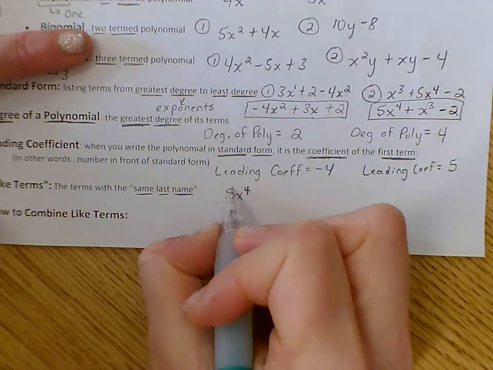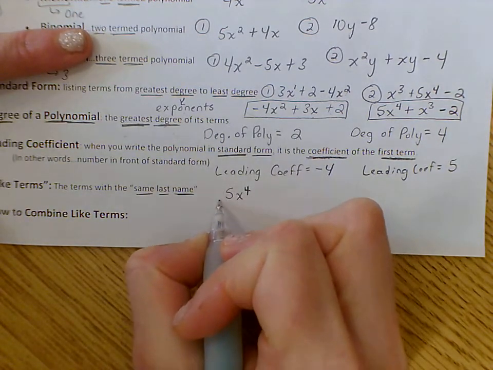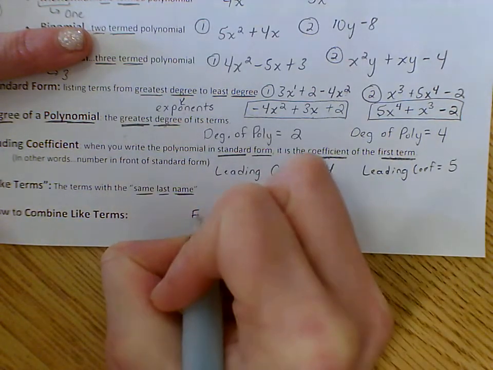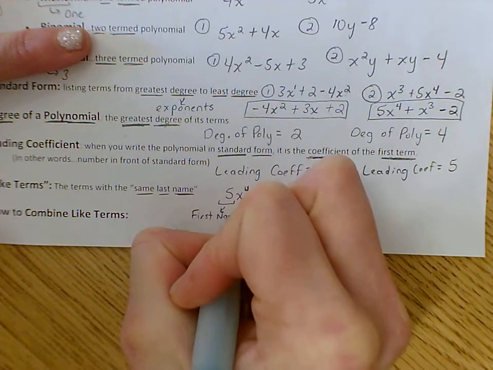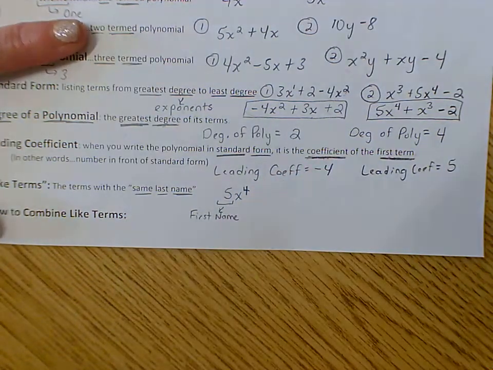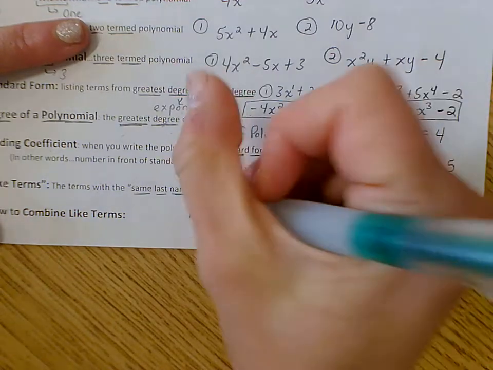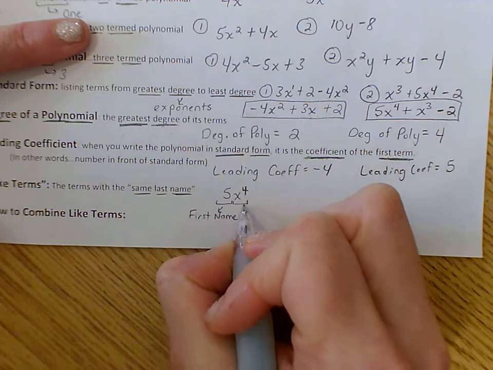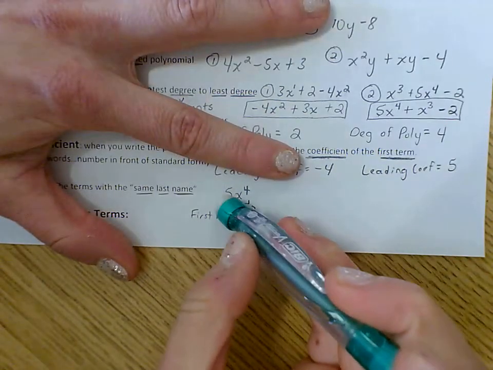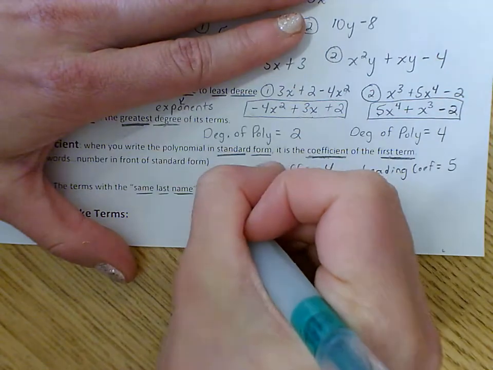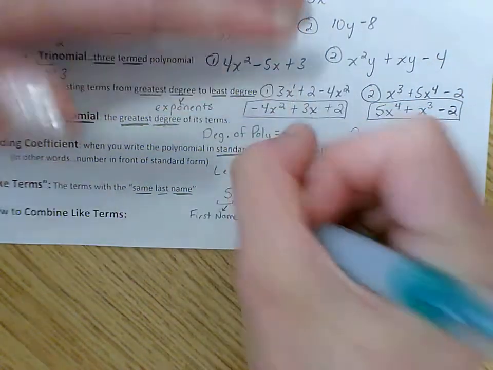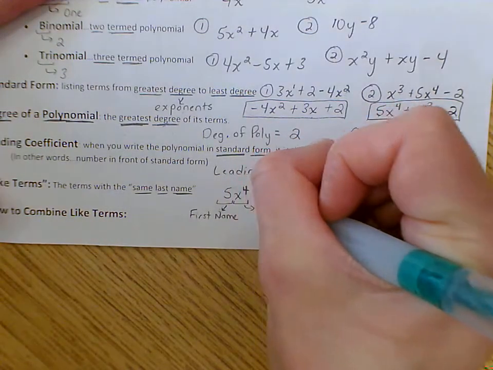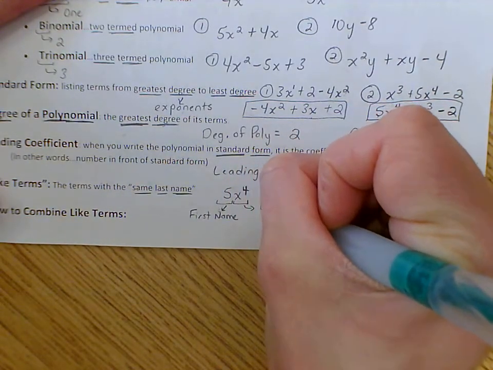I look at the number up front, the coefficient, in other words, which I consider to be like the first name of that term. So that 5 is what I call the first name. And then anything that's after that is what I consider to be the last name. So this x to the fourth, I think about as the last name of that term.